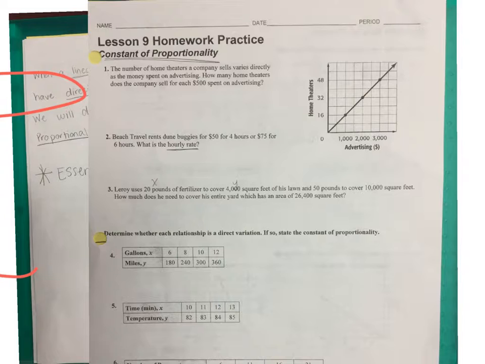Okay, so number 2 says beach travel rents dune buggies for $50 for 4 hours or $75 for 6 hours. What is the hourly rate? My key word in this one is rate. So unit rate, I just divide to find how much it is per hour. Whenever it says per hour, I know that the hour is going to be my x and the dollar is going to be my y. So I will set up the unit rate, which I know is y divided by x. For the first one, y is 50 divided by 4, which is equal to 12.5.